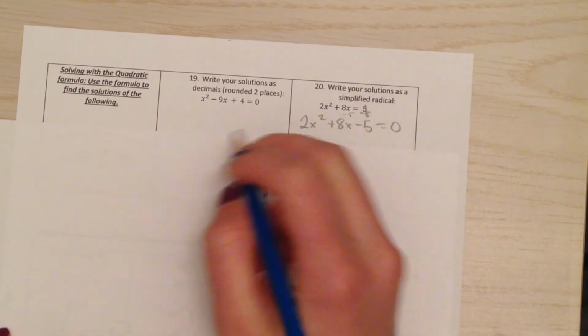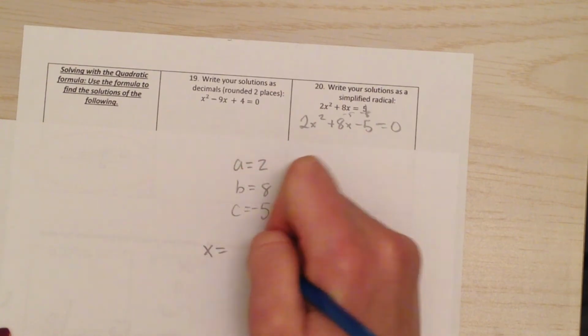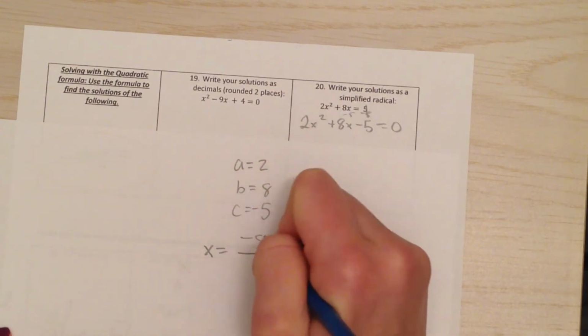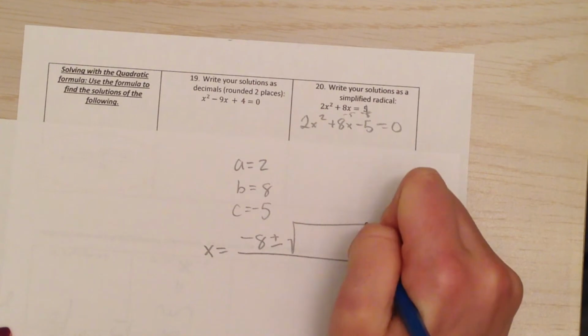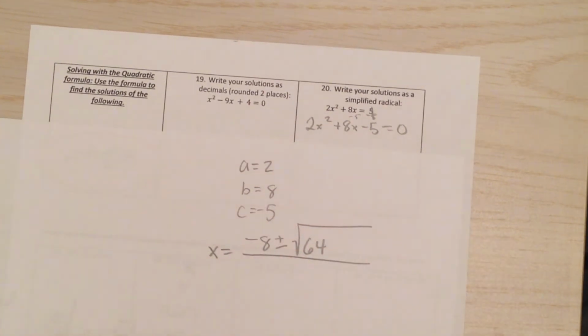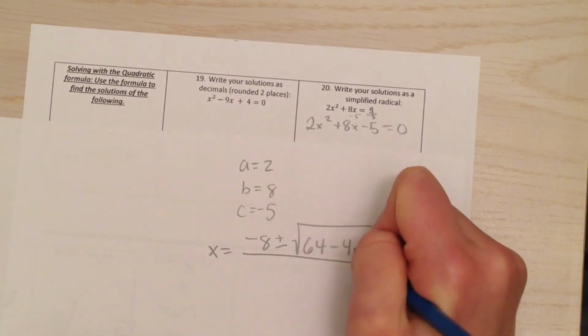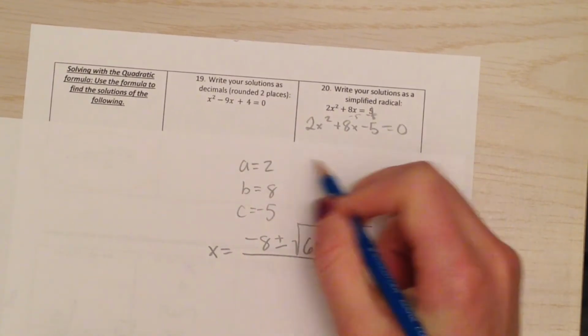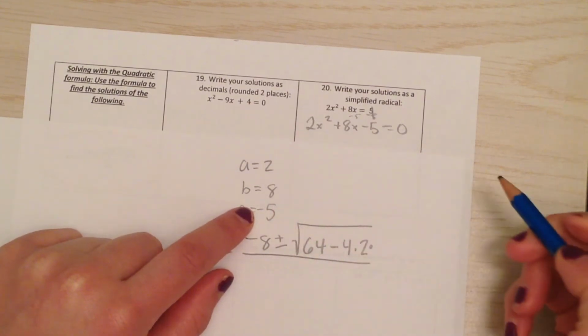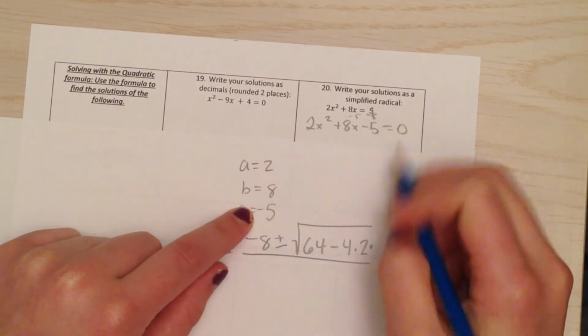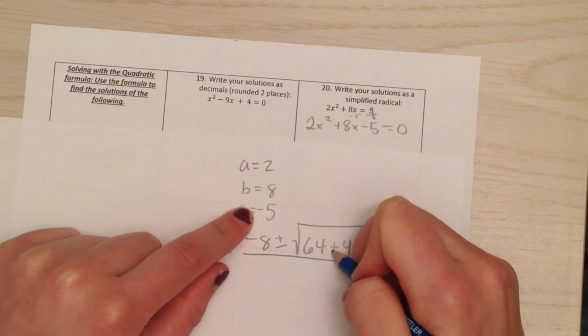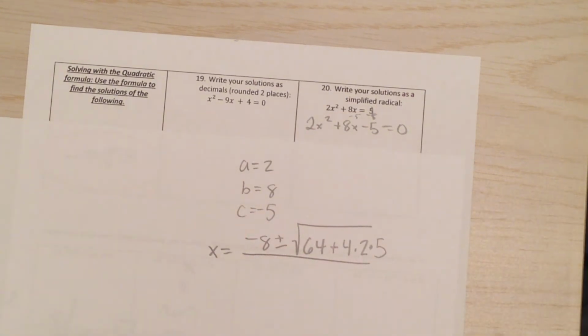So I'm getting x is equal to negative b plus or minus the square root of b squared. Notice I already squared my b, so that was 8 squared, minus 4ac, minus 4 times 2 times negative 5. Now here's a cool little trick. Instead of writing negative 5 right here, write your 5, move your negative back here, and cancel out that subtraction to make it a plus.